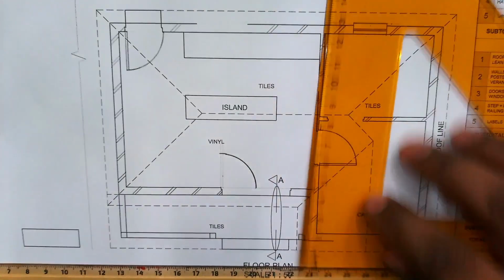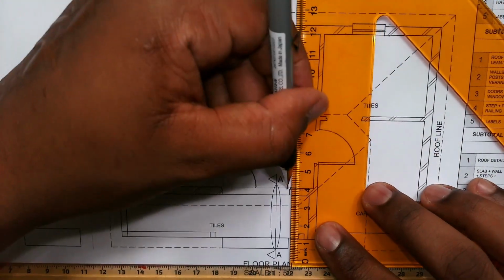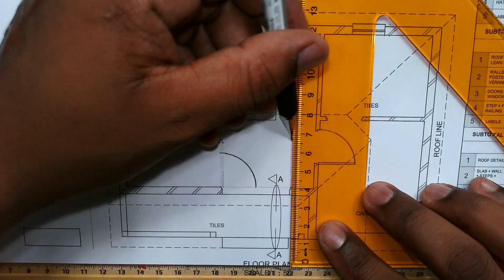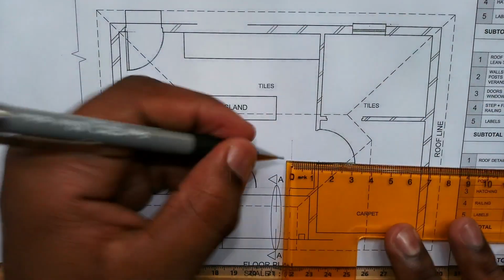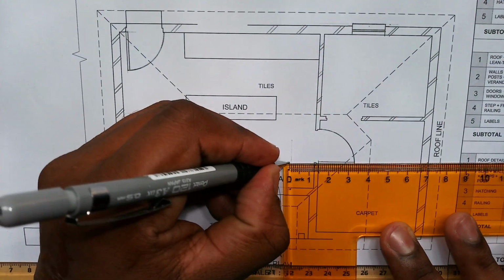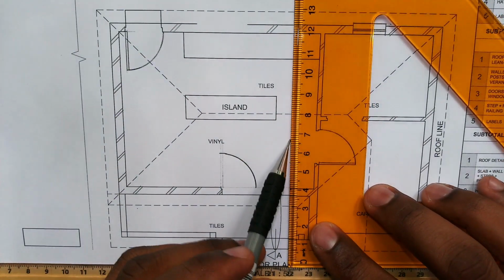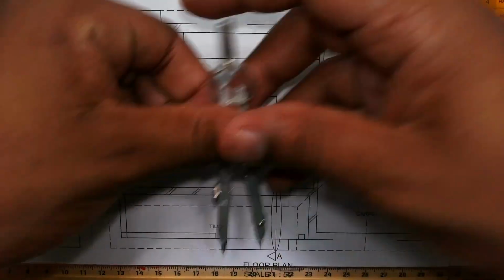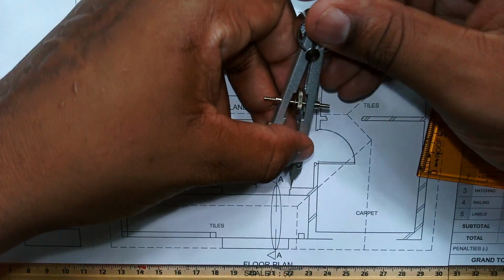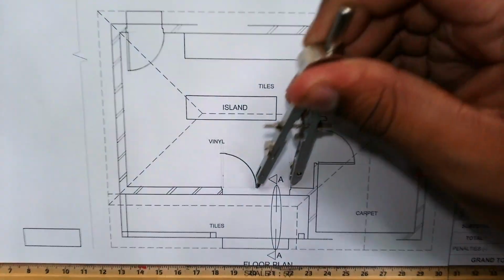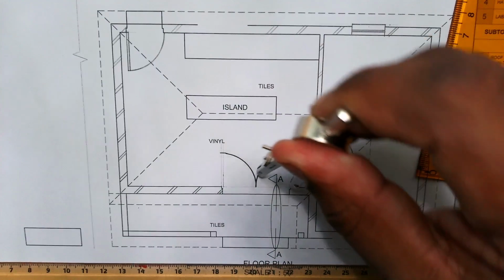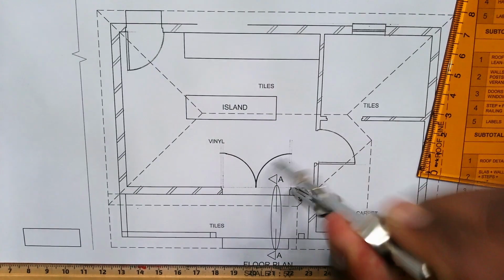I'll have to do the same thing this side, because remember this is a double door. So I'll just draw that in as well, and the thickness of the door is 1. I'll draw a light construction line there, like that. Take my compass, put my compass at that point there, and then draw the door swing.